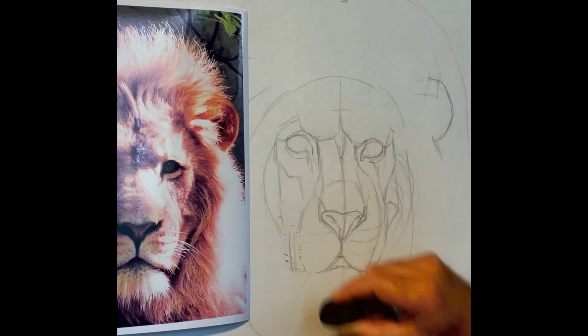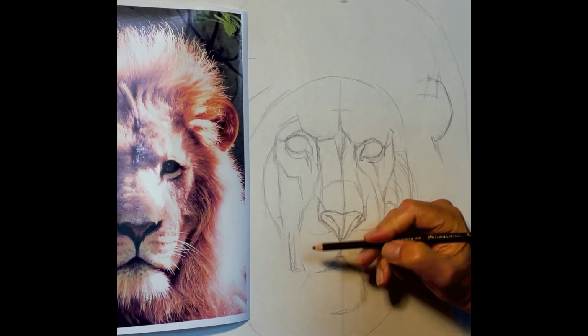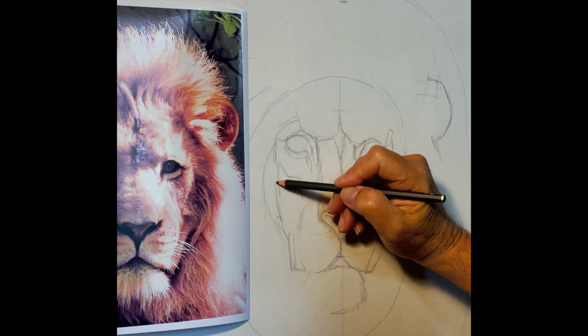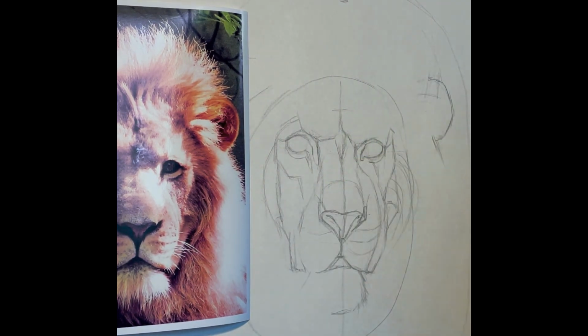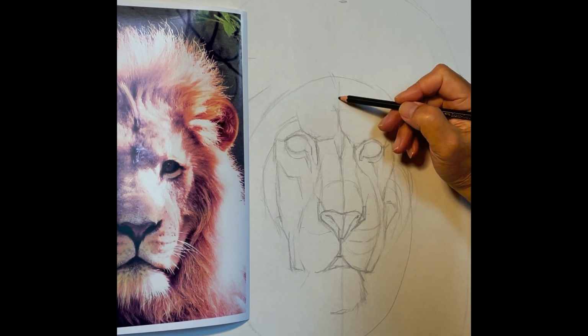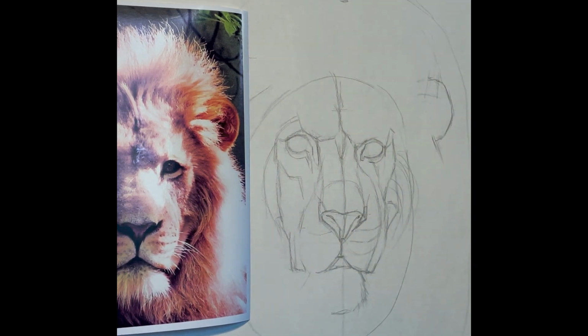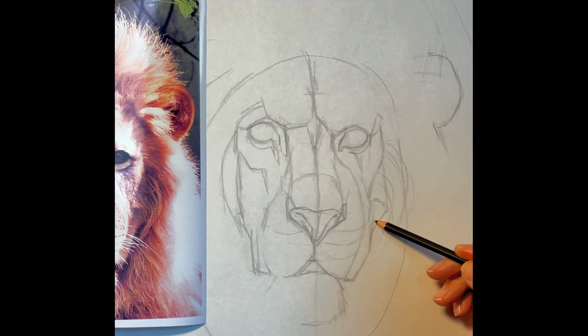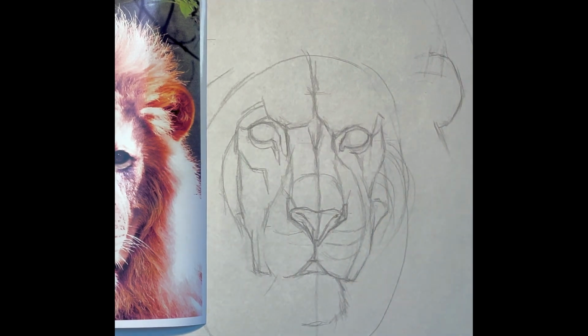When something's going back, the top of the ellipse is going back and the bottom is coming forward, closer to you. And you draw the round circles there, all the way up to the top, and that's going to create a sense of foreshortening.